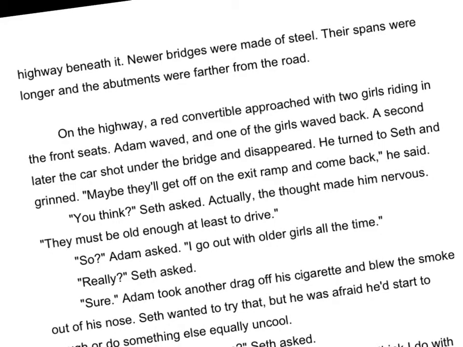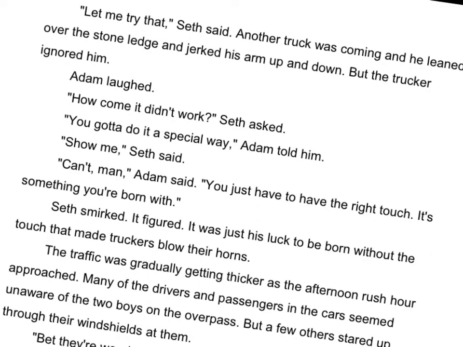As the story moves along, we have some events that are taking place in the order that they would normally happen, as when the girls are driving under the bridge and Adam waves to them and he thinks maybe they'll come off the throughway and drive up onto the bridge and they'll be able to hang out together, and Seth gets nervous about that, being around girls that would be older than him. The next event in our story comes when Adam and Seth have the truck go by, and Adam gets the trucker to honk his horn at him, and then Seth wants to try it and be cool, and things don't quite work out, and he's bummed about it.